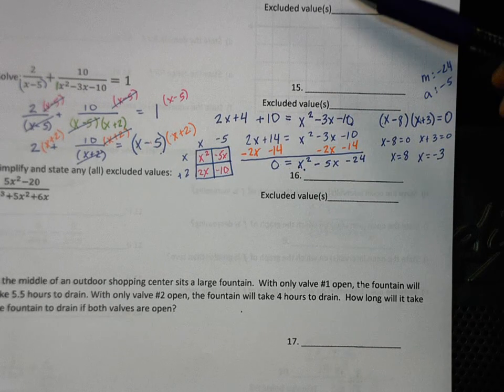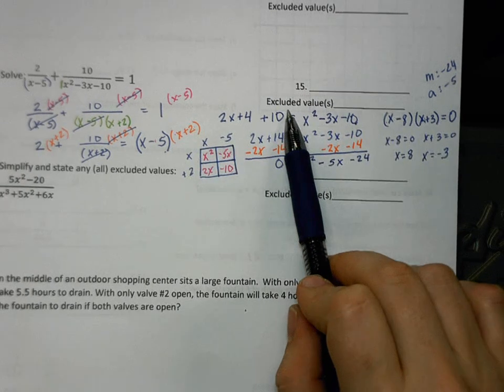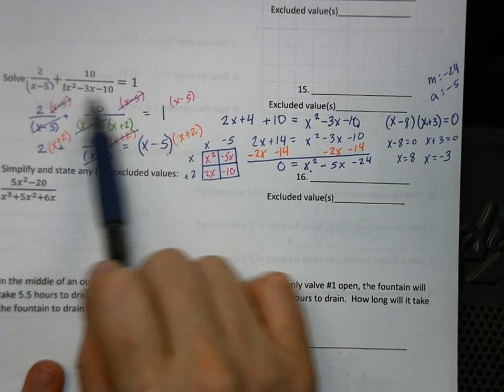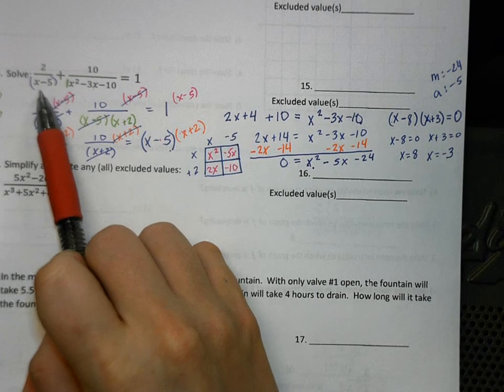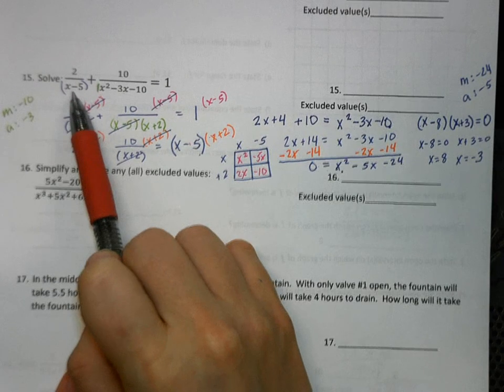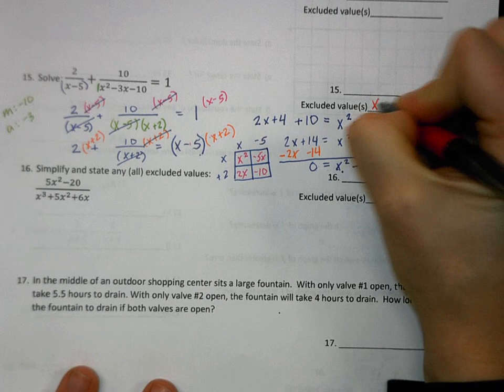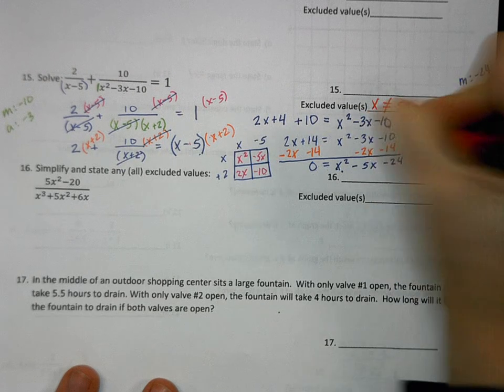Now, before I write those down as my two solutions, I need to check my extraneous solutions. So my excluded values are the values of x that would make my denominator equal to 0. So let's start right here. What would make my denominator equal to 0 in my first fraction? 5. So that means x cannot be equal to 5.